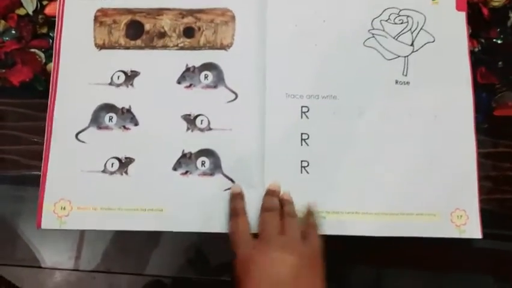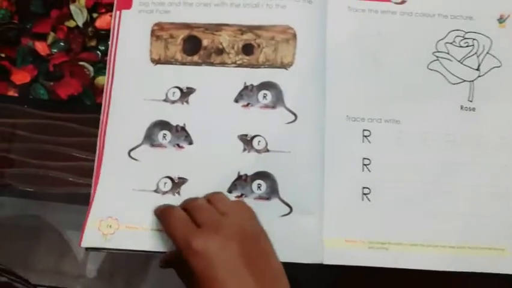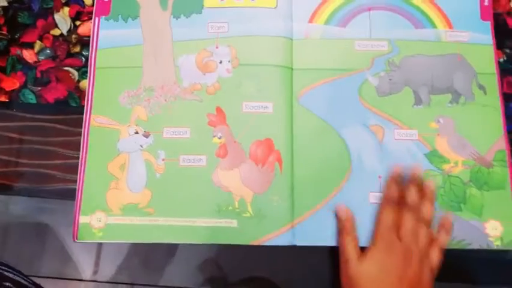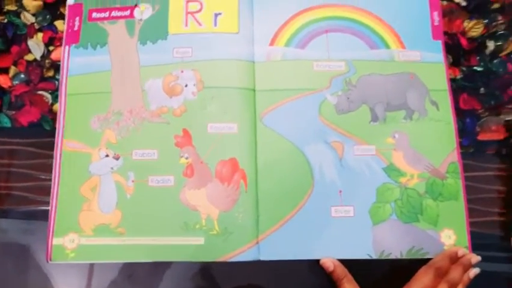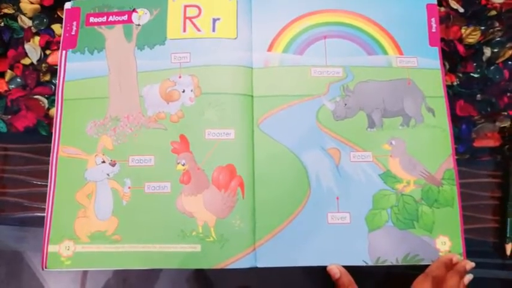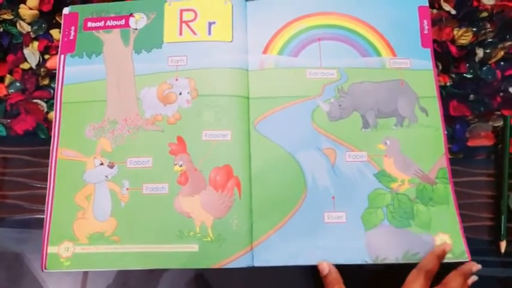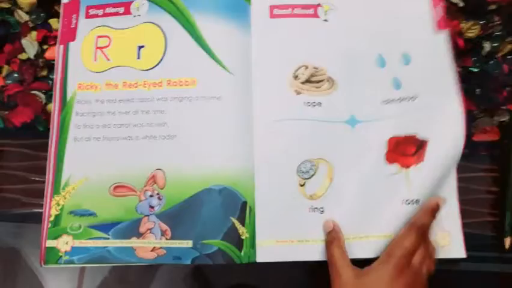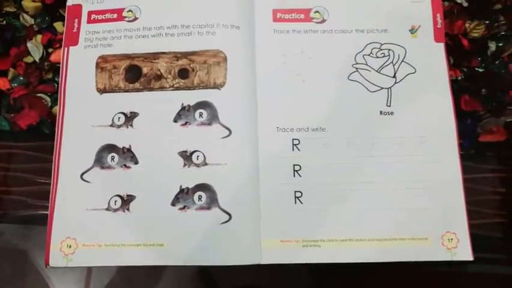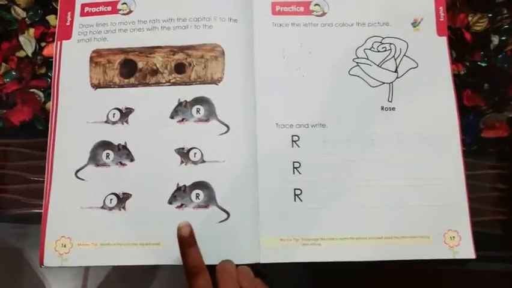Okay, so students, as you all know, we had done the introduction of letter R. We have revised all the things and hope you all have revised at your home the words and identify the pictures that start with letter R. So let's start the exercises related to letter R, capital and small both. First we will do page number 16.